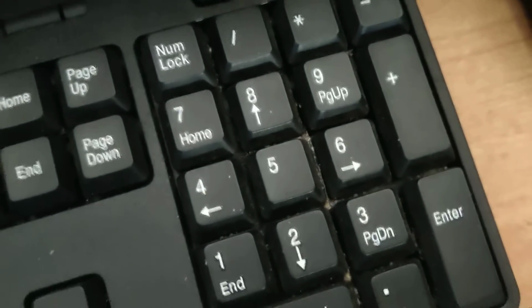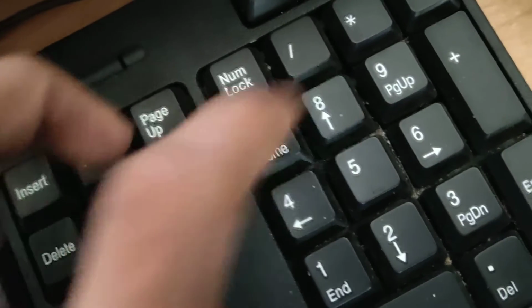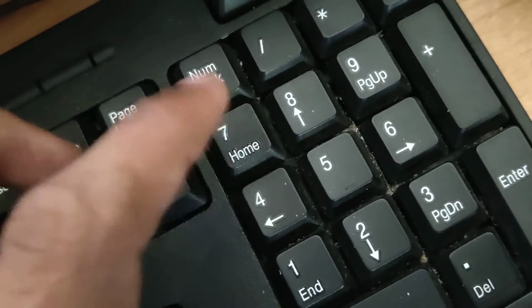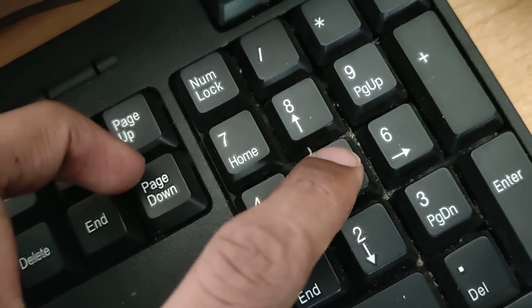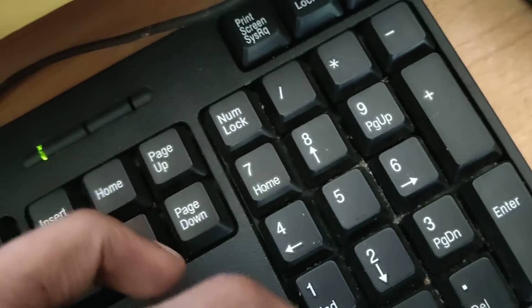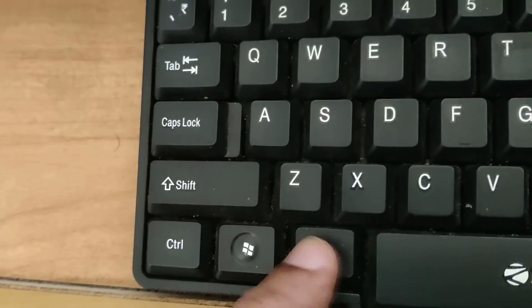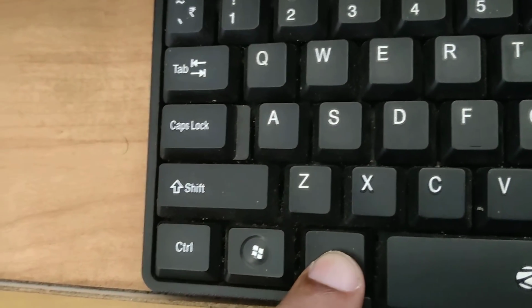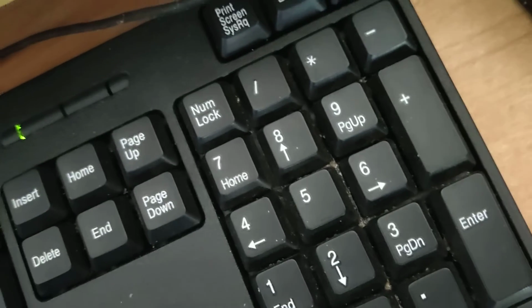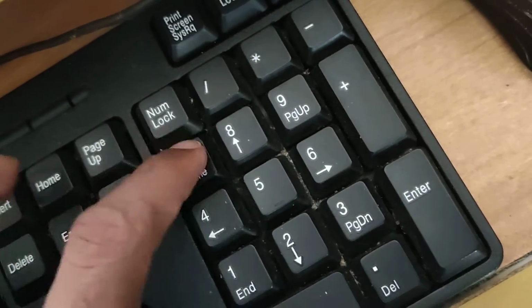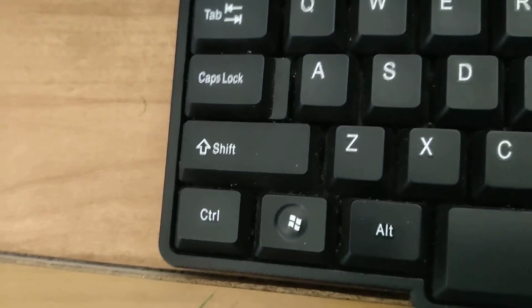At the same time, in this numeric section, you type 8475. So remember, one of your fingers should stay on the Alt key. After that, you must type 8475. After typing 8475, you must release your finger from the Alt key.